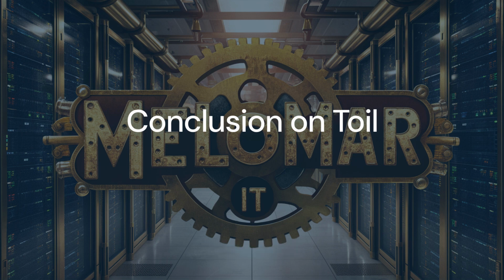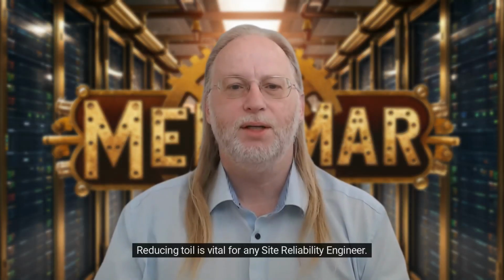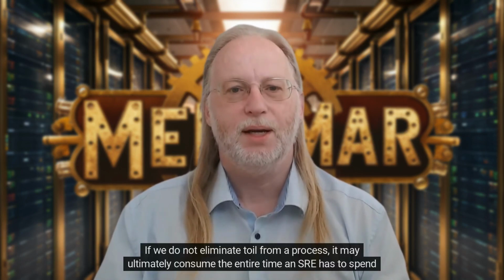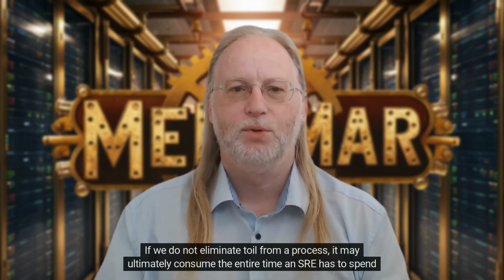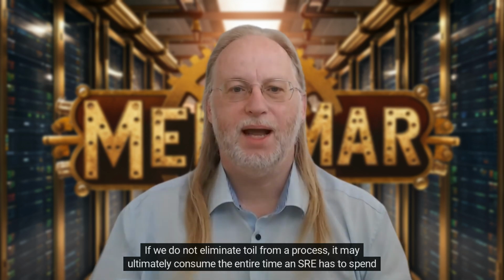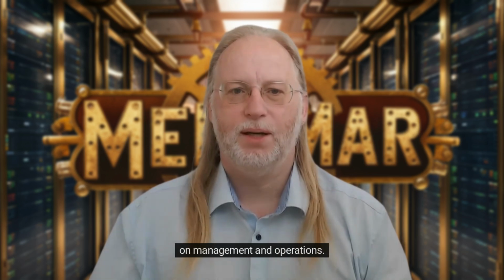Conclusion on toil. Reducing toil is vital for any site reliability engineer. If we do not eliminate toil from a process, it may ultimately consume the entire time an SRE has to spend on management and operations.